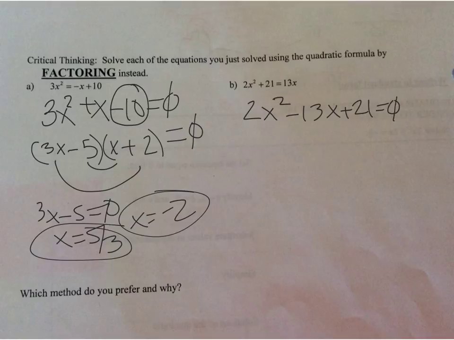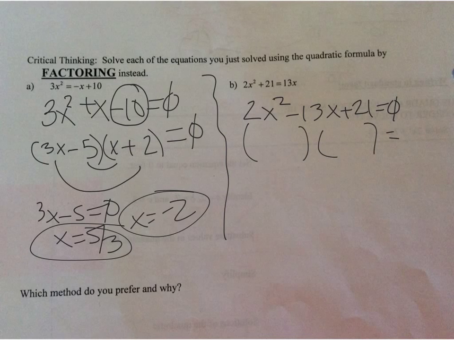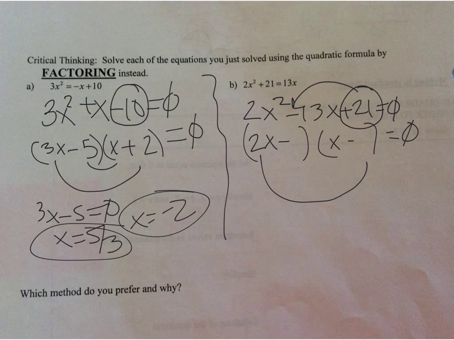Okay, here again, get it set equal to 0. And now, instead of using the quadratic formula, we'll factor. It's 2x and x, positive c value with a negative middle term, so negative and negative. I need it to work for negative 13, factors of 21: 7 and 3.